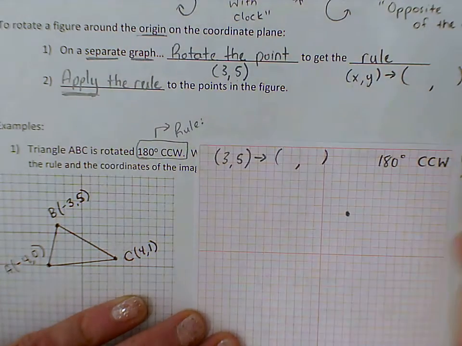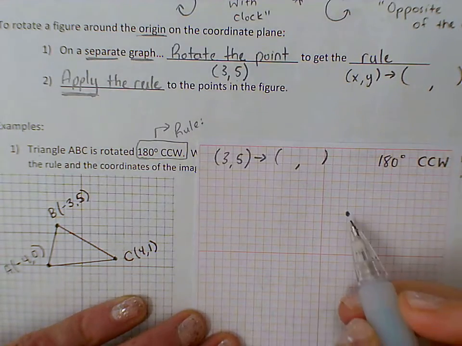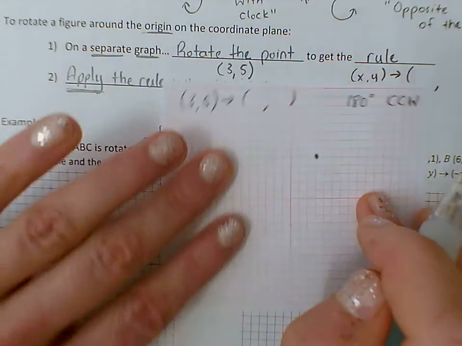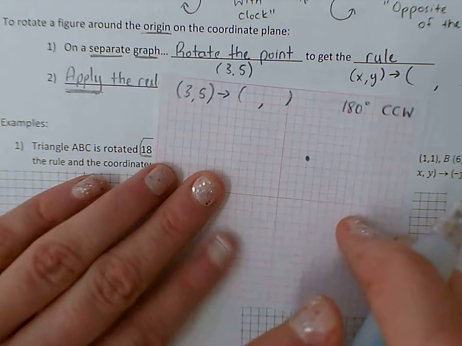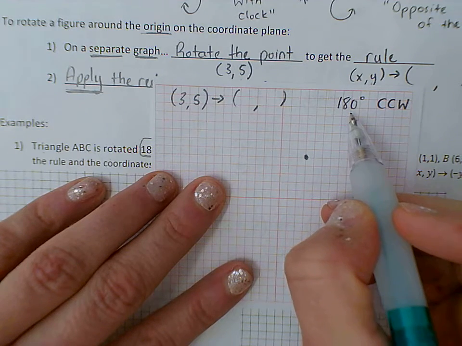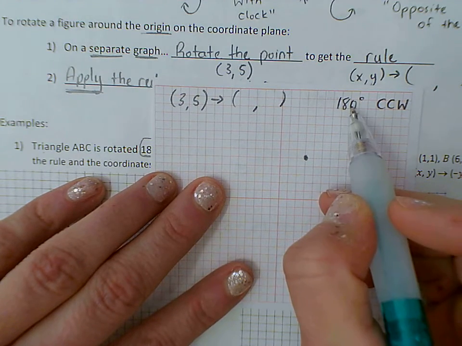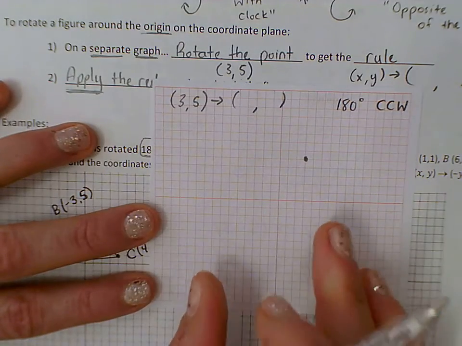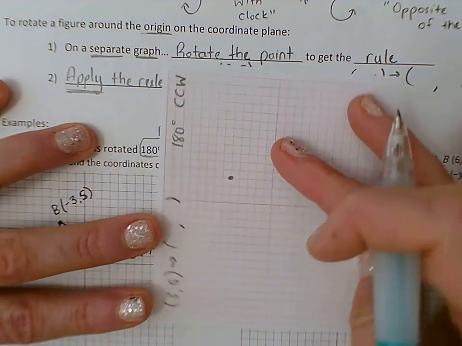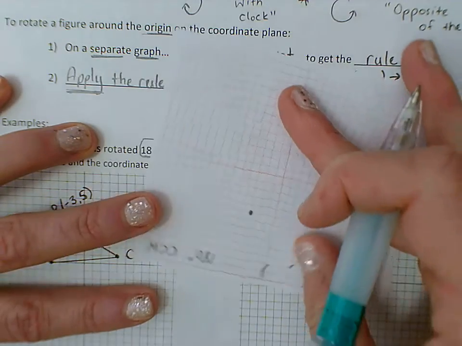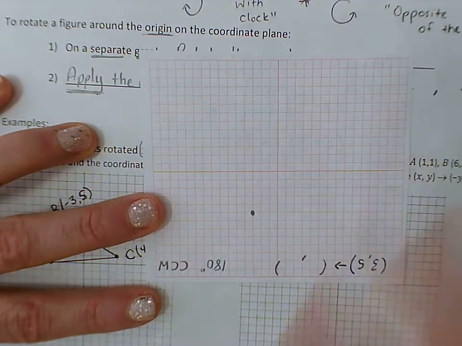But let's do it. So counterclockwise is the opposite of the clock. Like the clock goes this way, so I'm going to rotate it the opposite way, okay? And then 180 degrees is literally like turning it upside down, so you can think of it that way, or it's like two 90-degree turns, however you want to do it. So I'm going to rotate it a quarter turn, that would be 90, and then I'm going to keep going another quarter turn, and then that's 180.